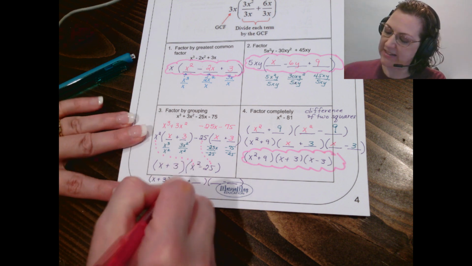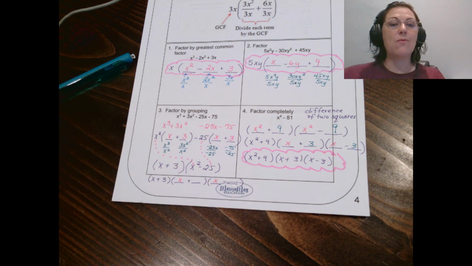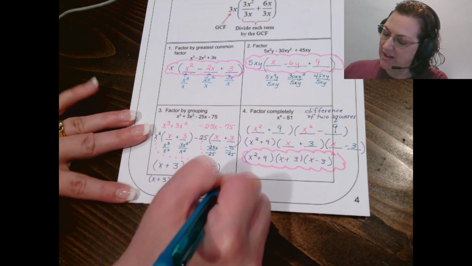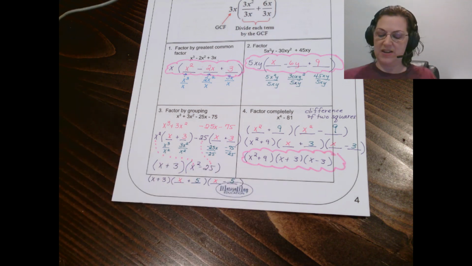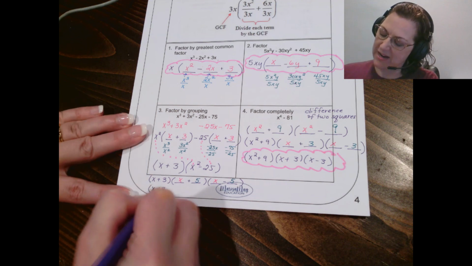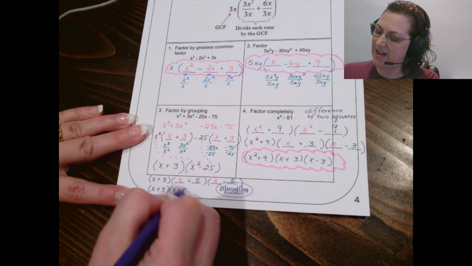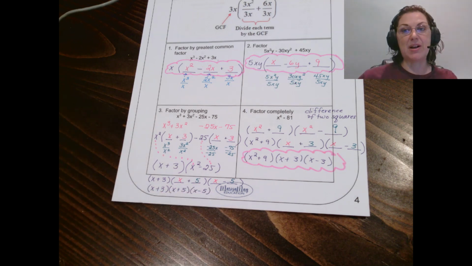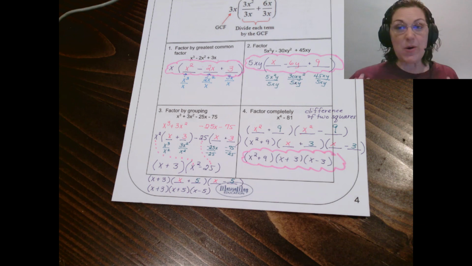That would be x and x. What times itself would give us 25? That would be 5 and 5. That is why our final answer for problem 3 would be x plus 3 times x plus 5 times x minus 5. So I hope that helps you.